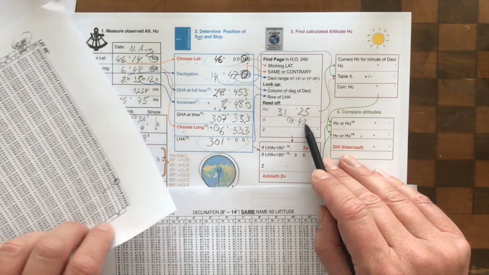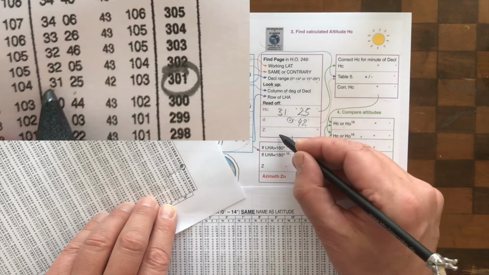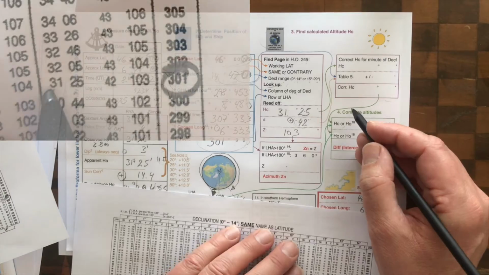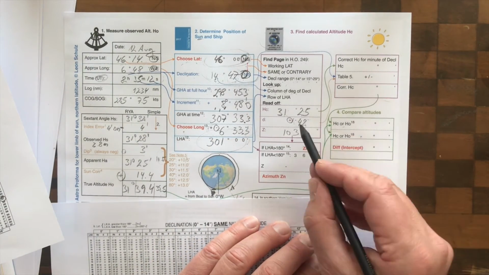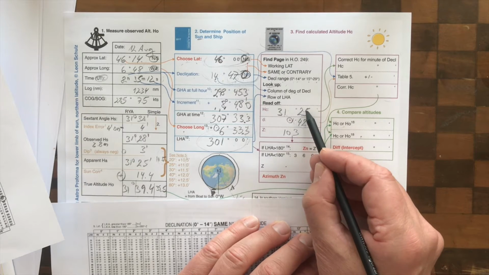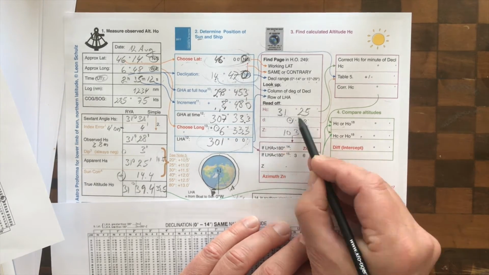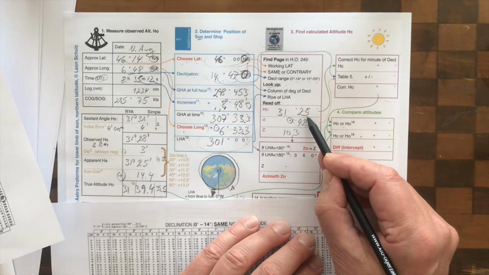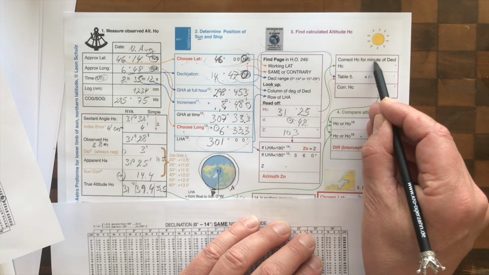And the third figure we take out here is the Z, which is 103 degrees. Now, we go over to this box, because here we will now use these two to find out how much bigger the angle should have been measured because of these 47 minutes. So we go here, and it says correct HC for minute of declination.